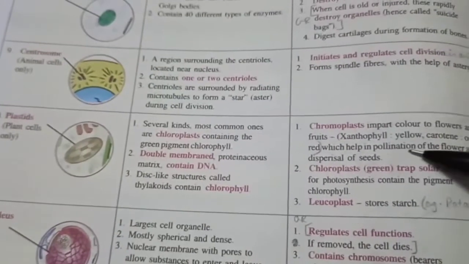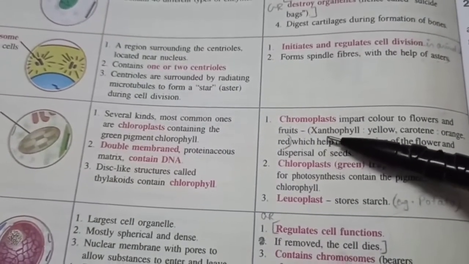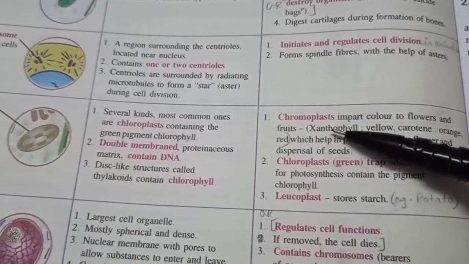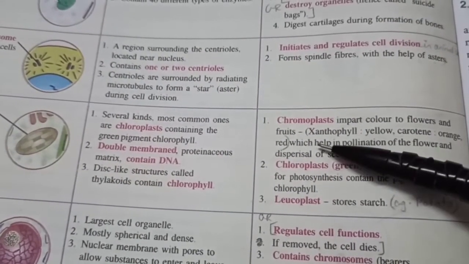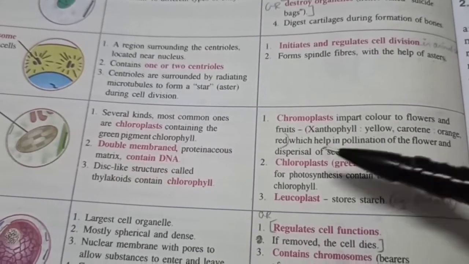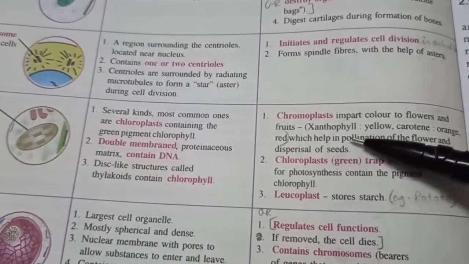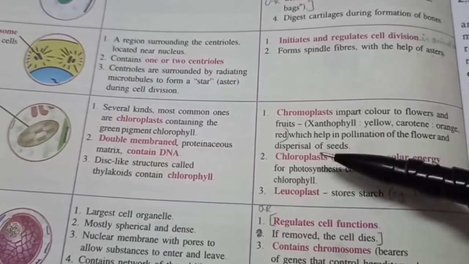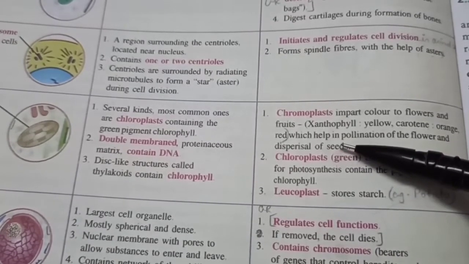So the 3 types of plastids now. First, chromoplasts. They are colorful. They impart color to flowers and fruits. Xanthophyll pigment is yellow and carotene is red. And this color helps in pollination of the flower and dispersal of the seeds because it attracts insects and animals.